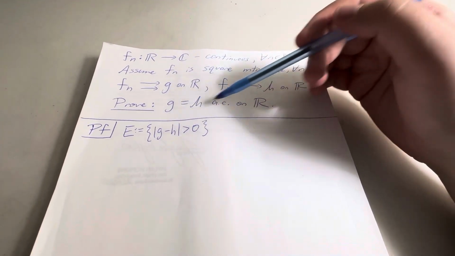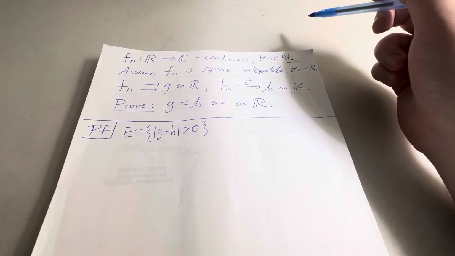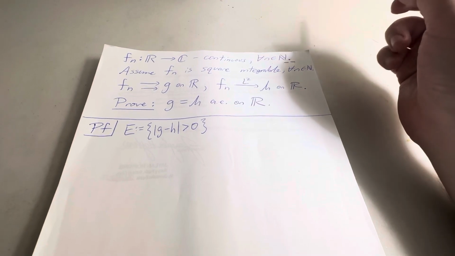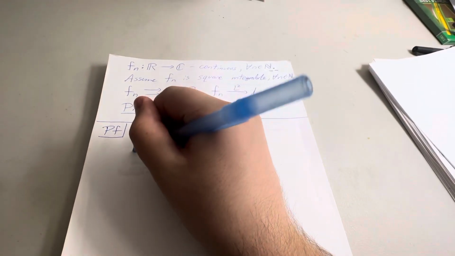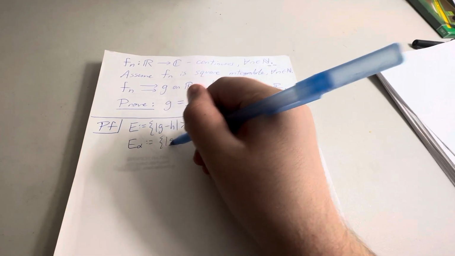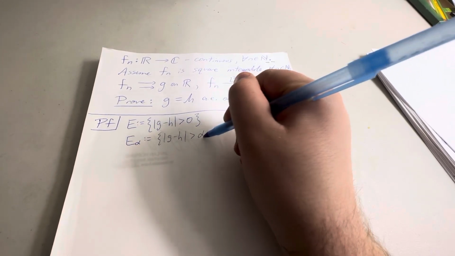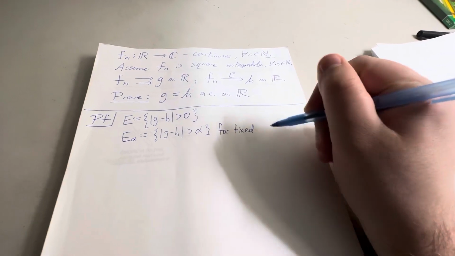So if G is equal to H almost everywhere, then we want to show that this set E that I've defined has measure 0. But you can't do it directly, you have to do it in pieces. So I defined E alpha to be the set of all x where the absolute value of G minus H is bigger than alpha, for fixed alpha positive.